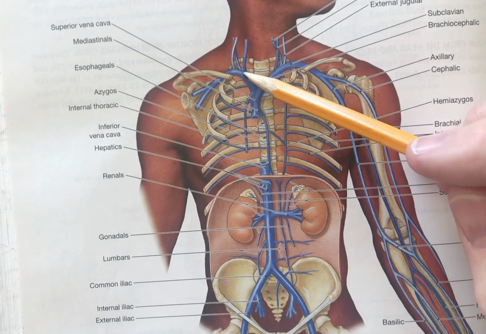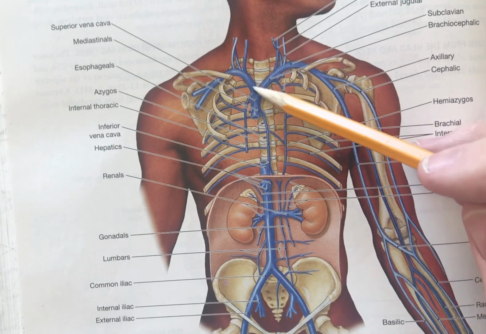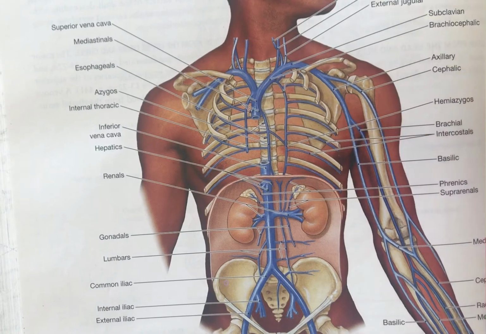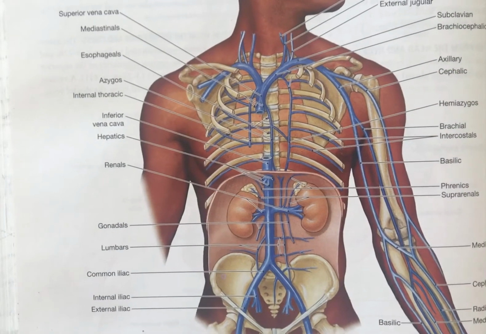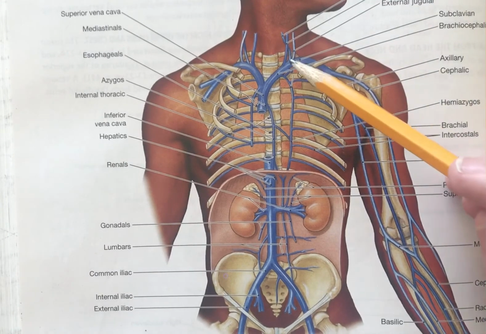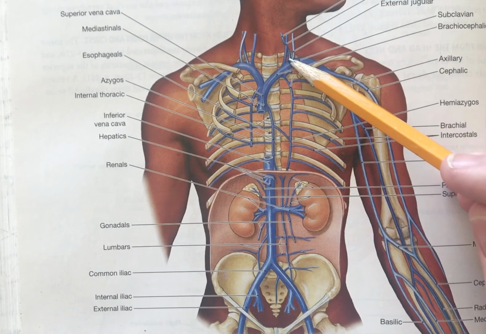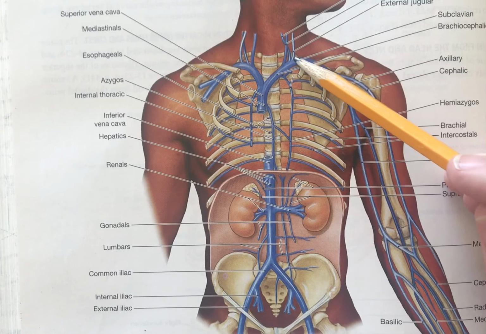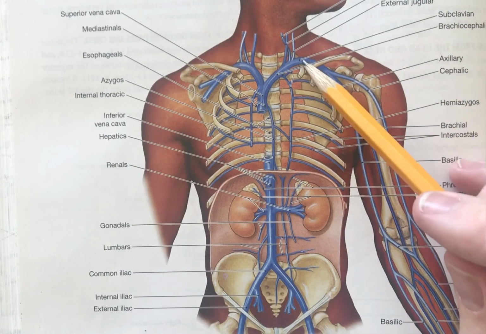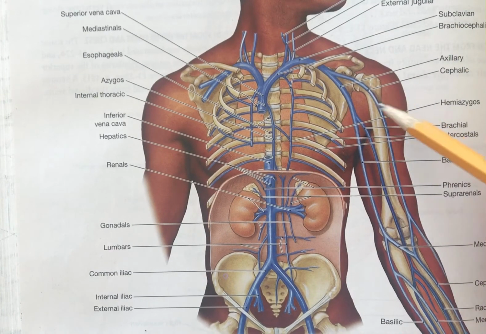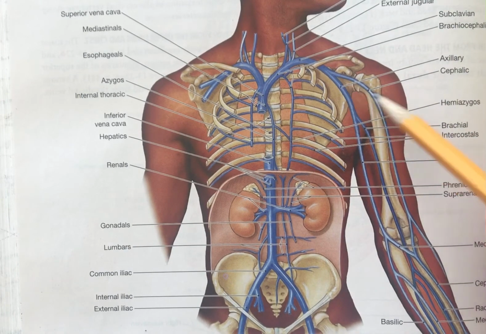All right, so what's going to happen is these are going to form the brachiocephalic trunk or vein, which is right here. And if we look on this side, you may not be able to see it, but basically, again, I have my vertebral artery, which is in the middle. I have my external jugular, which is over here, and my internal jugular, which is here. My subclavian is here.